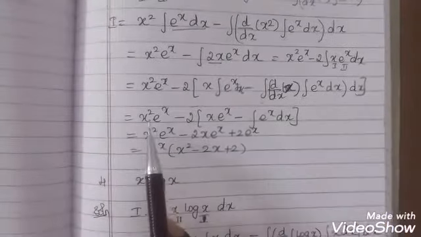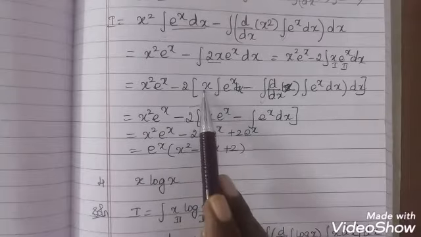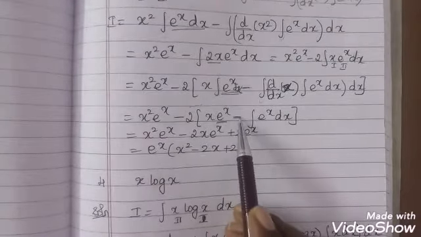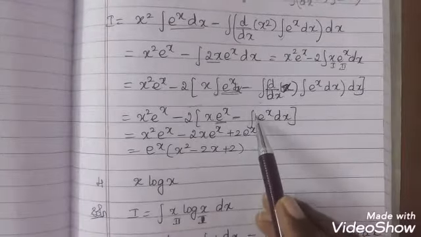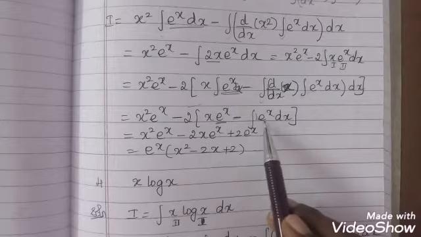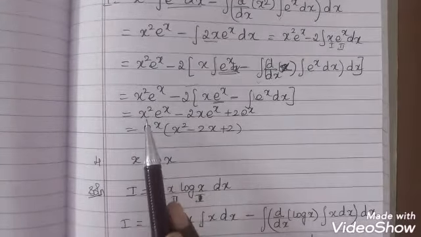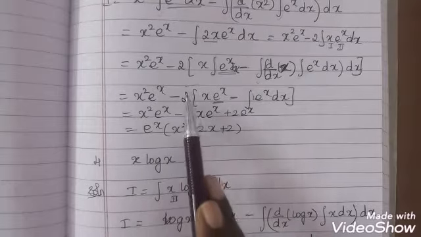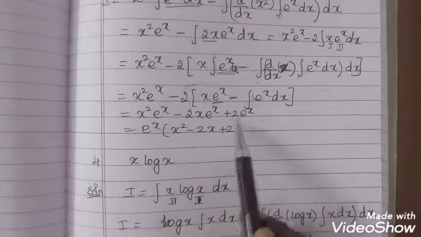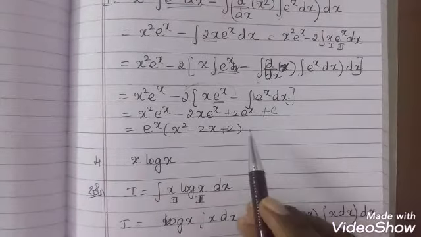Okay, so how do I write here? It is x squared e power x minus 2 into x into what is integral of e power x? It's nothing but e power x minus what is differentiation of x here? It's nothing but 1 into integral of e power x. What is integral of e power x? It's nothing but e power x dx itself. Okay. So what will I have? X squared e power x minus, when you multiply it, it is 2x into e power x minus into minus, it's plus 2. What is integral of e power x here? It's nothing but e power x itself plus a constant.